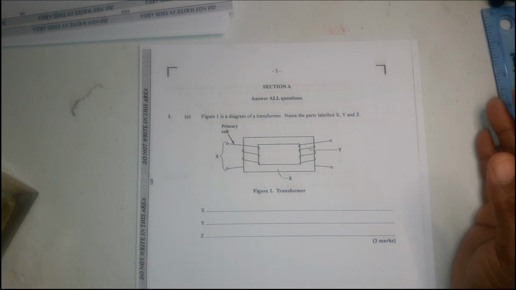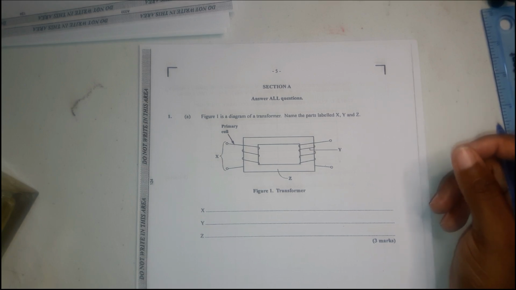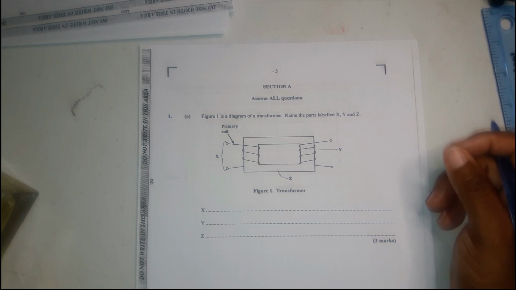So I'm going to just answer the questions, and if you're brave enough, you can look at my answers and gauge how much you would have scored. I'm not going to say the paper was easy. I'm going to say the paper was actually fair. It's only easy if you studied, right?